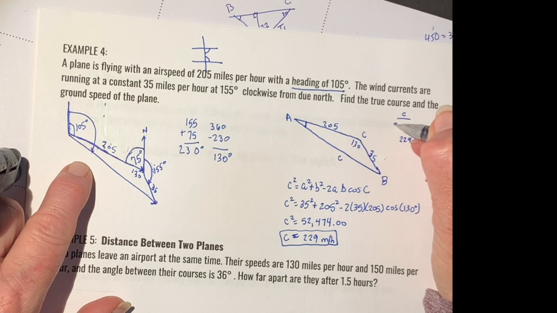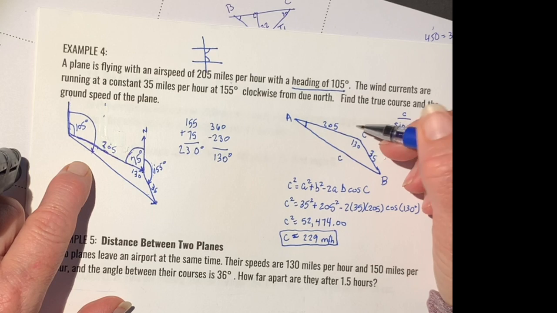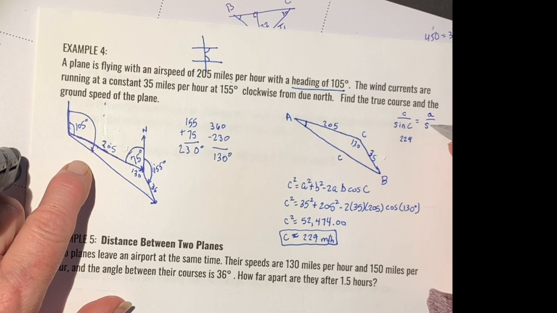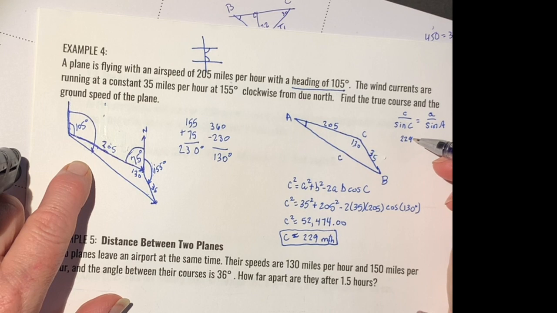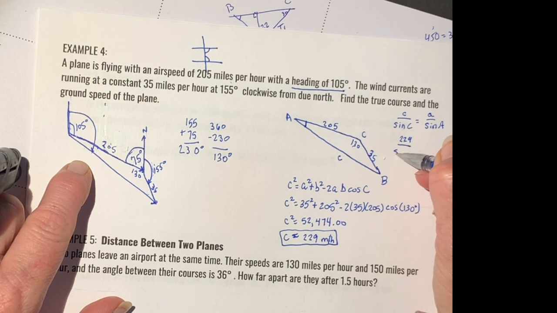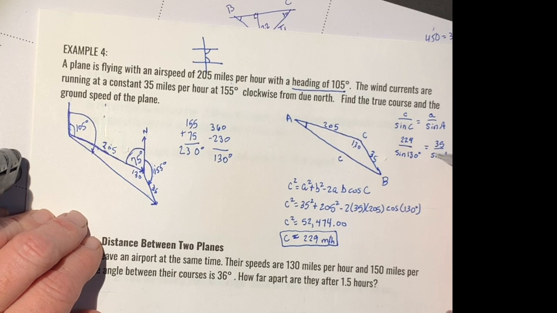So basically, this is what I'm doing. Side C over sine of angle C equals side A over sine of angle A. I know side A, I know angle A, and I know angle C. So I'll be able to find side C. So side C is 229. I know angle C is 130. Side A is 35, and angle A is what I'm trying to find. So that's my unknown. Okay, and then we can just cross multiply and solve this.